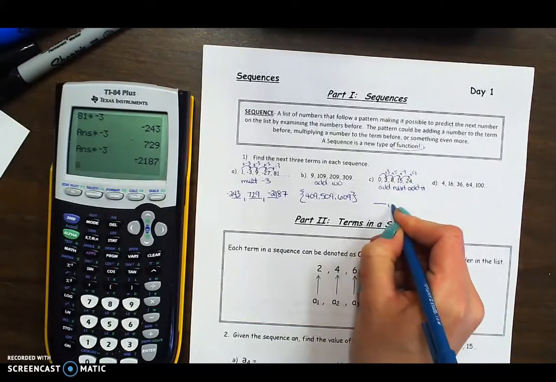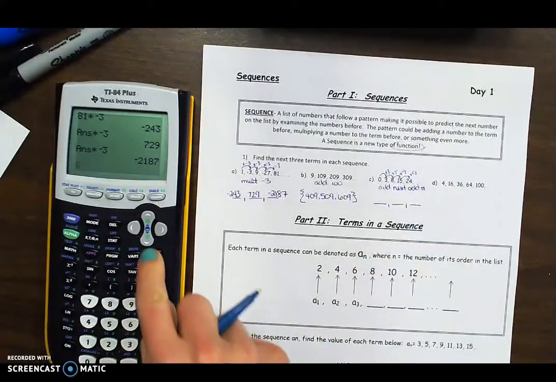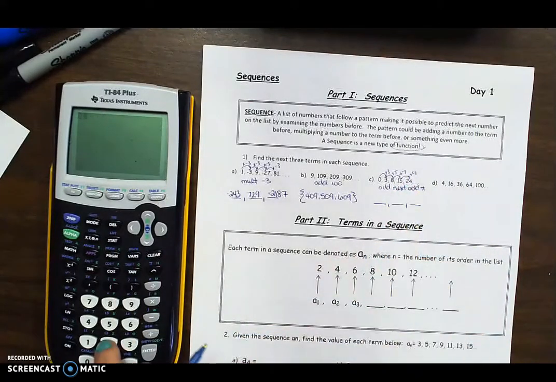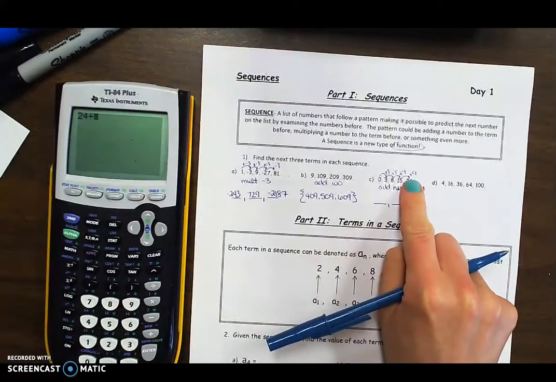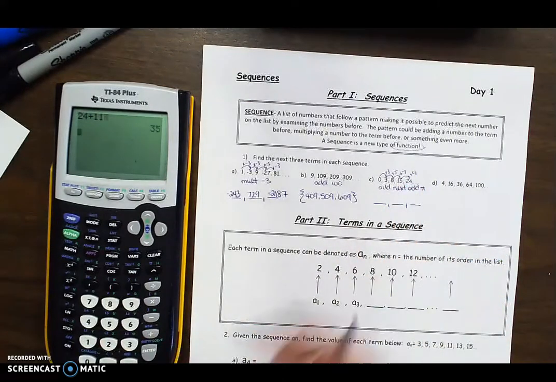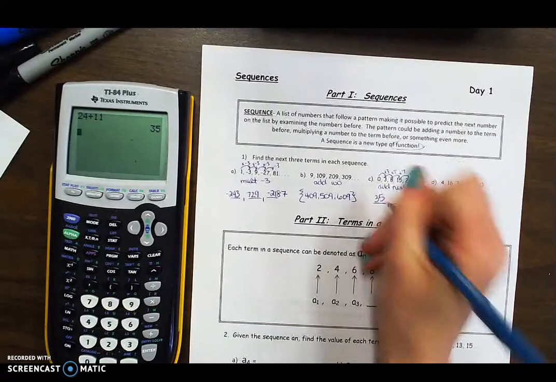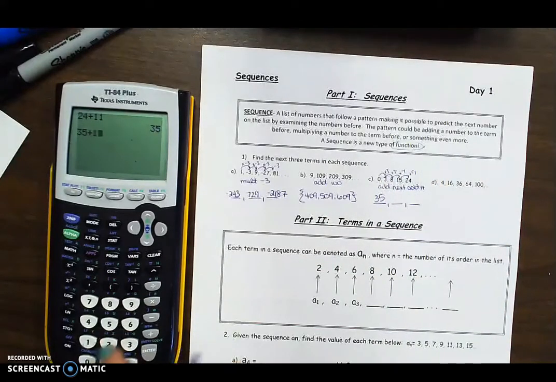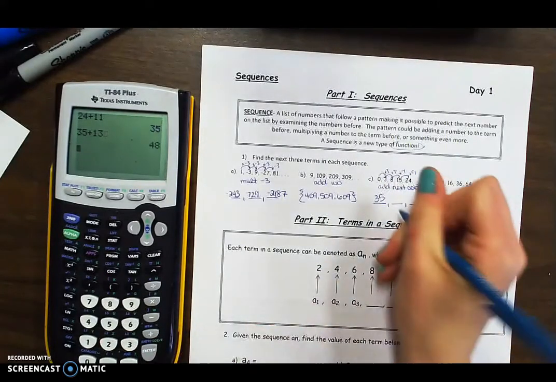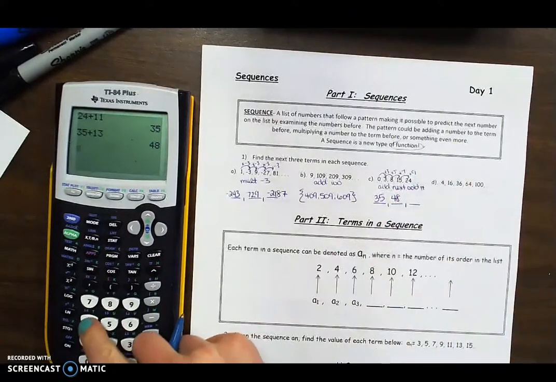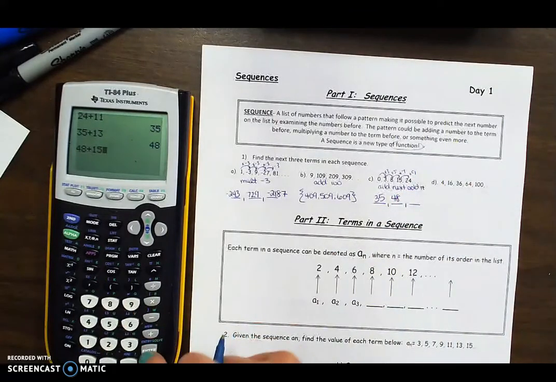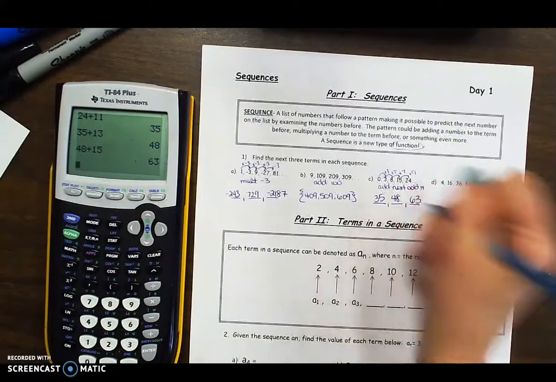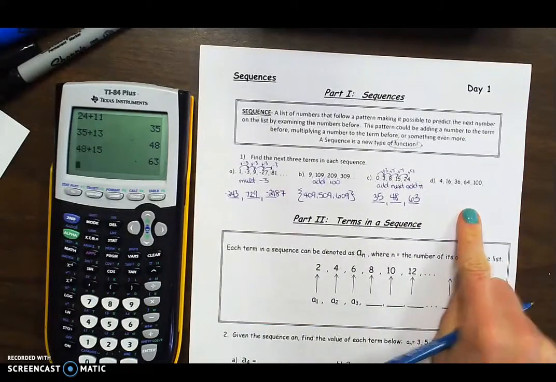So let's find the next three numbers here. We left off with 24, and we had added 9. So the next odd number is 11. That gives us 35. And then 35 plus 13 gives us 48. And then 48 plus 15 would give us 63.